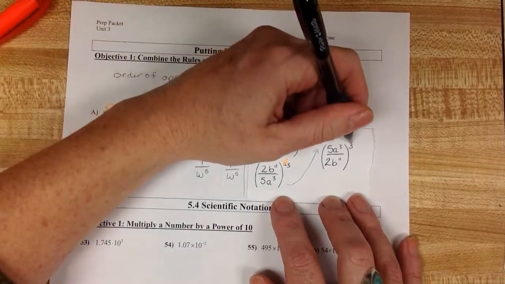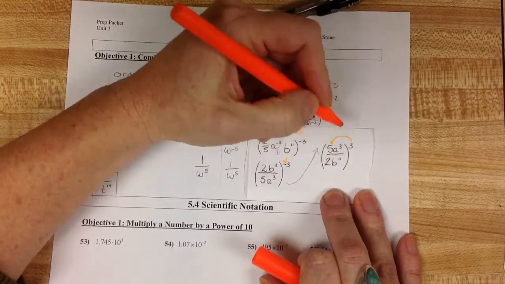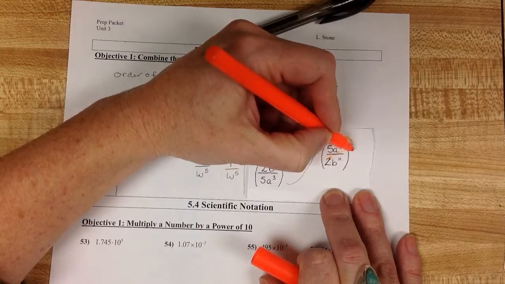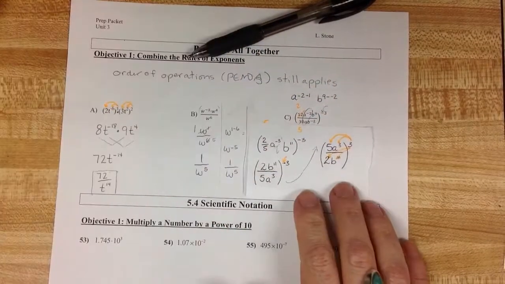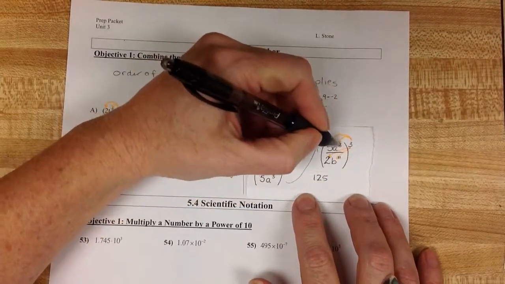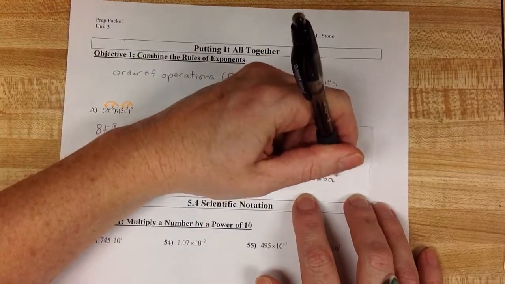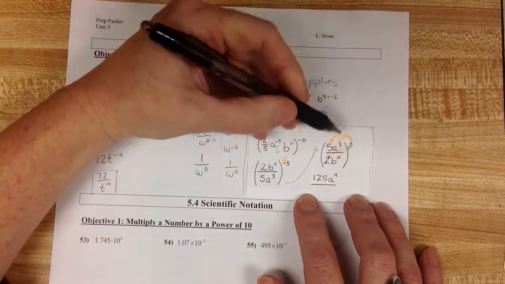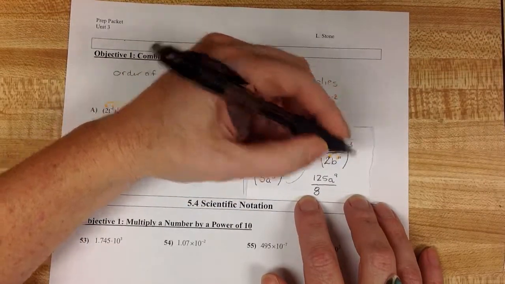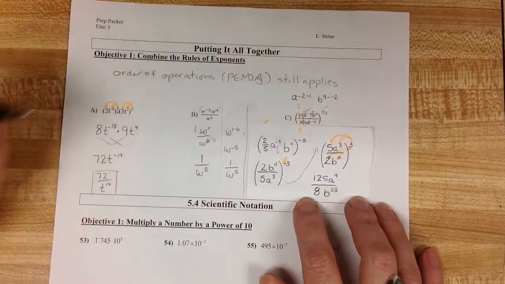And then my final step will be to distribute that cube over all the pieces inside. So to this 5, and to the a cubed, and to the 2, and to the b to the 11. And so 5, when I cube it, is 125. A cubed, remember the power rule says that we do 3 times 3, so this is going to become a to the 9. And in my denominator, I have a 2 cubed, which is 8, and b to the 11 times 3 is going to give me b to the 33.